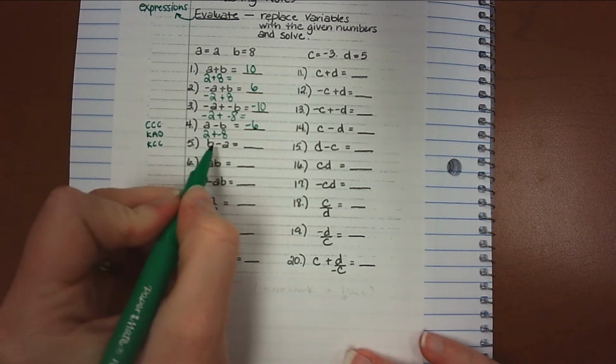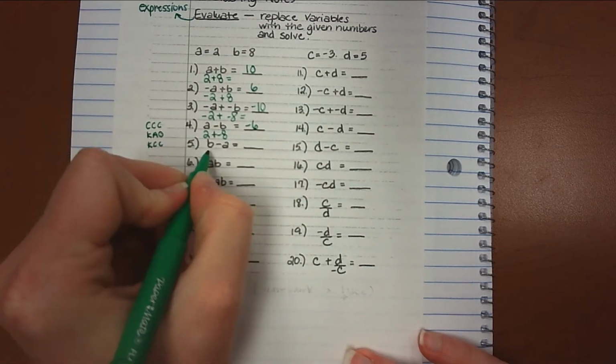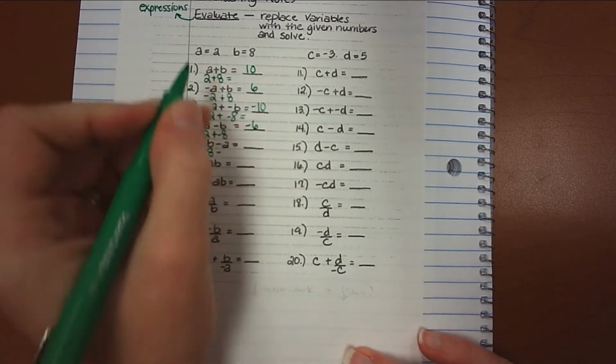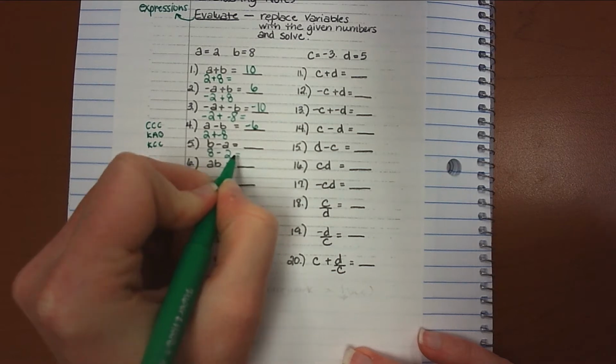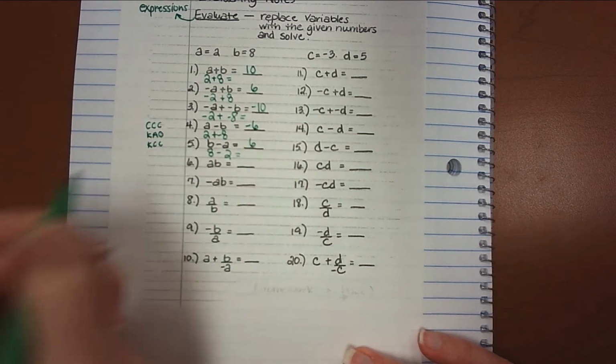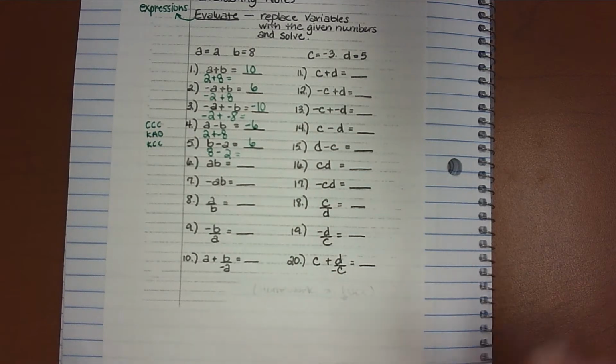So B minus A, I'm going to plug in 8 for B, subtract 2 is what A is, and 8 minus 2 we know is 6. We don't even have to change anything, because we know how to subtract 2 positive numbers when the bigger number's in front.